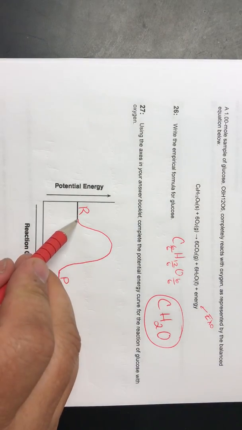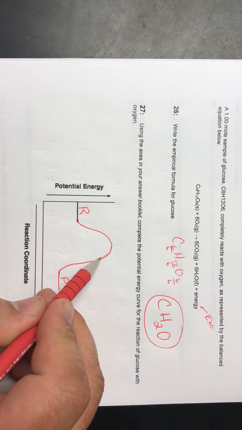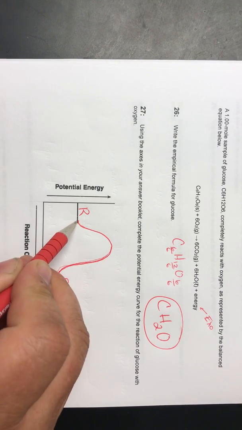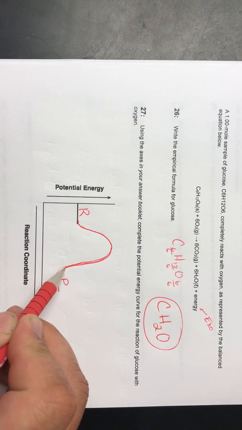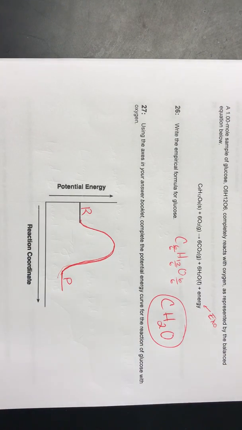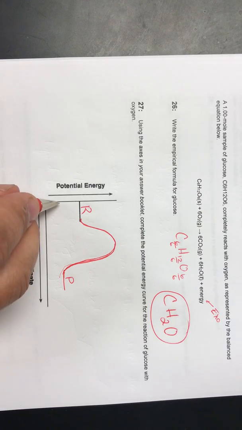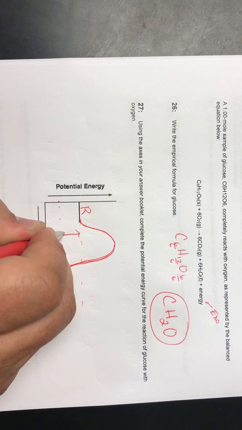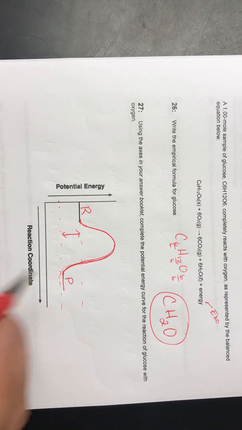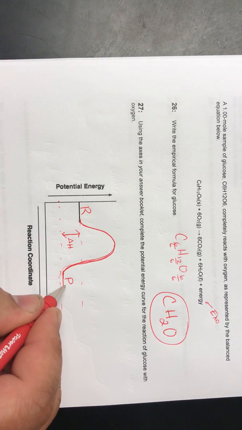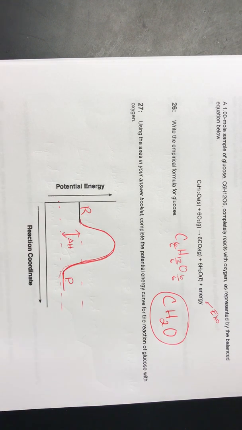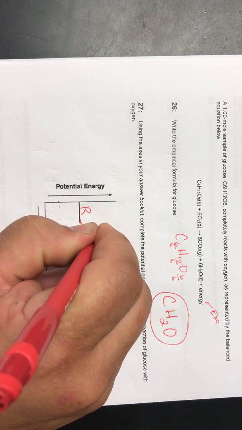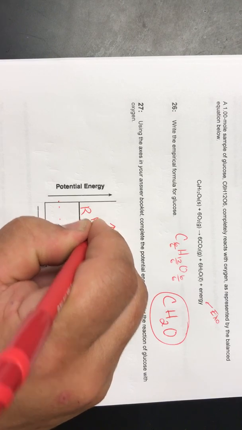our hill that indicates energy being absorbed and then energy being released. This is bond breaking, bond making. Energy is absorbed when we're breaking bonds, energy released when we're making bonds. Some of the things we should know about this that are not asked here: the difference between the potential energy of our reactants and products is the delta H. Actually, it's the potential energy of products minus the potential energy of reactants. Going from our reactants to our peak is known as our activation energy.